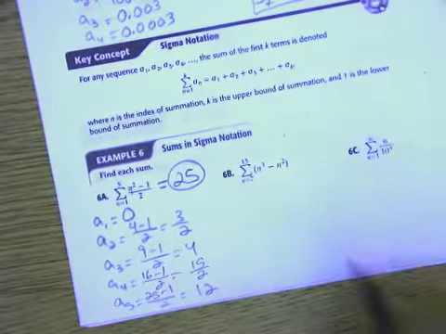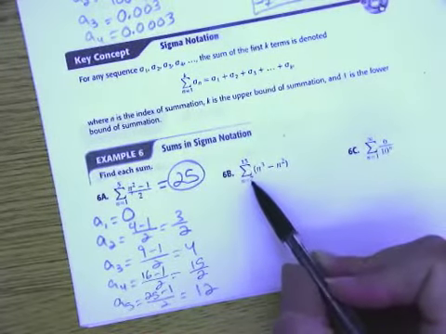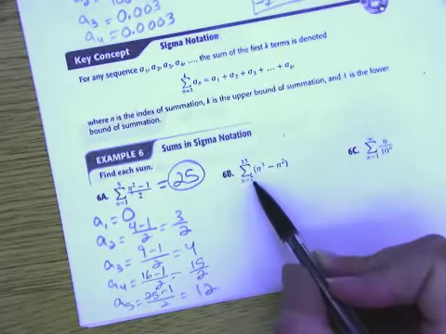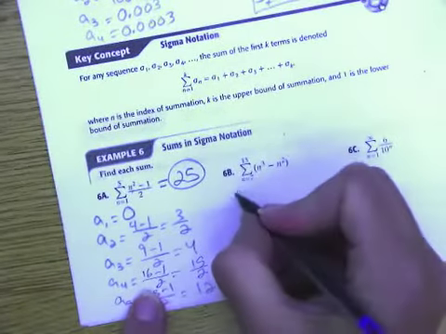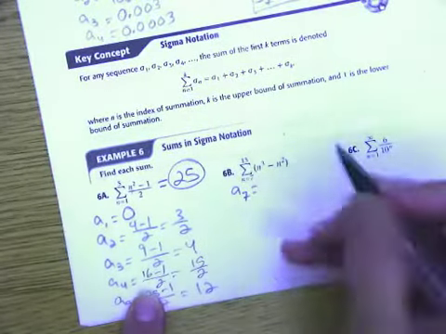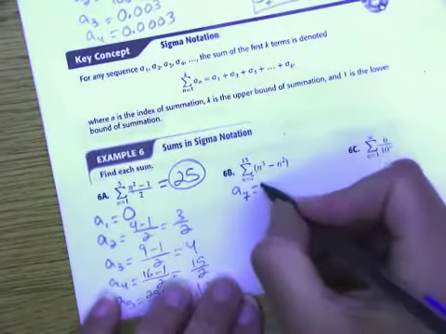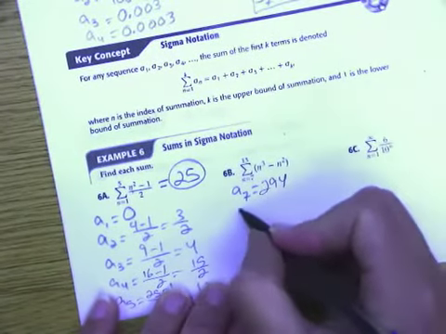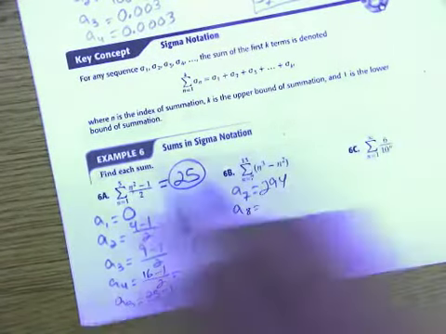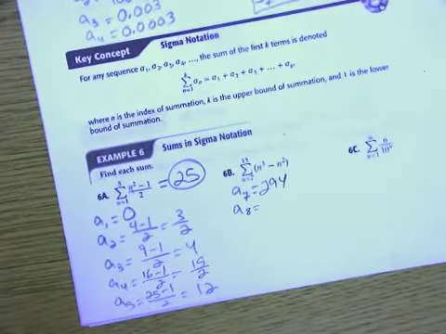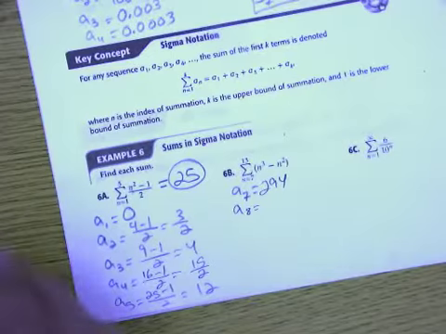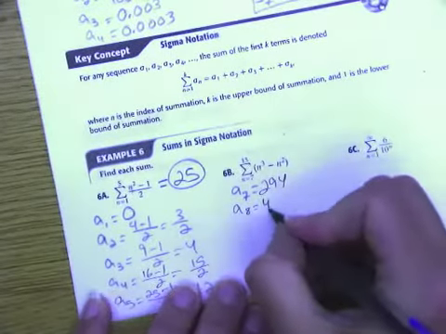Part B, same exact process. The big difference here is that notice we're starting at term 7. So I need to find what a sub 7 is. Okay, so 7 to the 3rd power is 343 minus 7 squared, which is 49. So a sub 7 is 294. A sub 8, 8 to the 3rd power minus 64. That's 448.